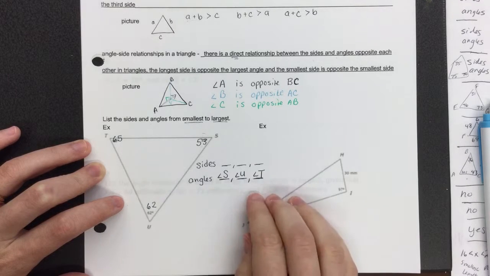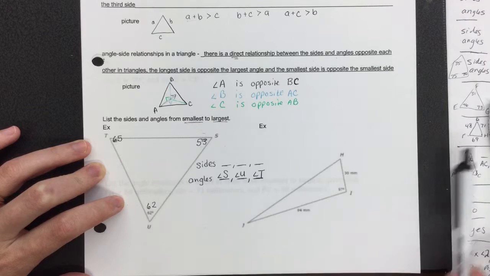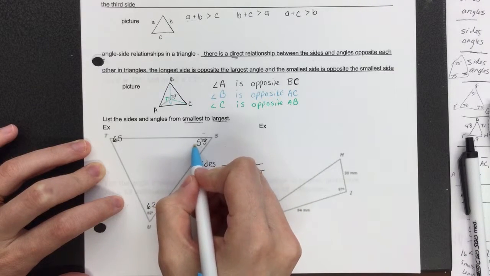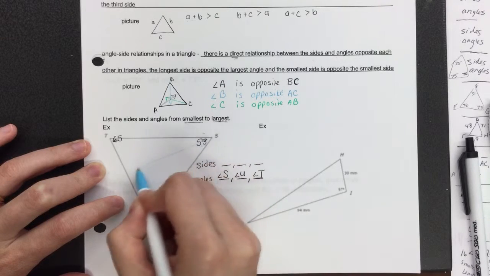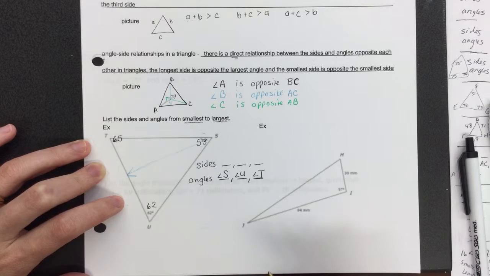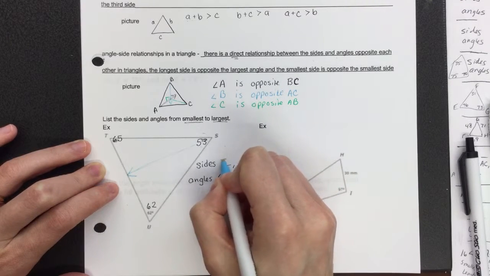Once you get the list of angles, you can also, right after that, get the list of sides. Our smallest angle was S. Well, if our smallest angle is S, the side directly opposite of that is also going to be the smallest side. So the smallest side is going to be TU.